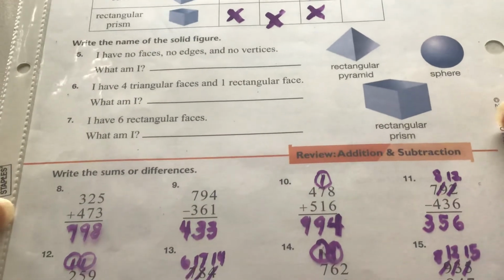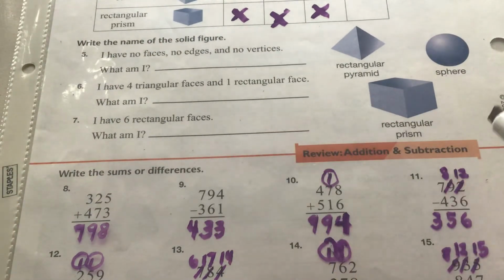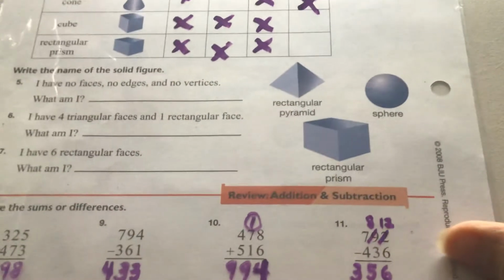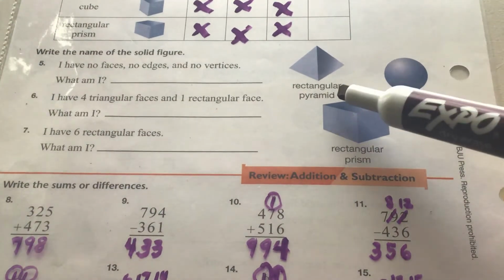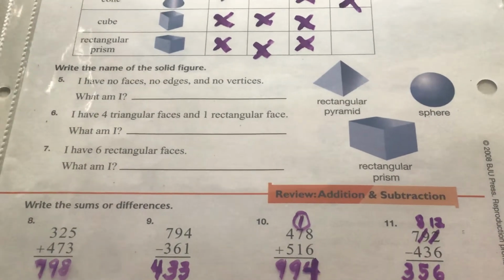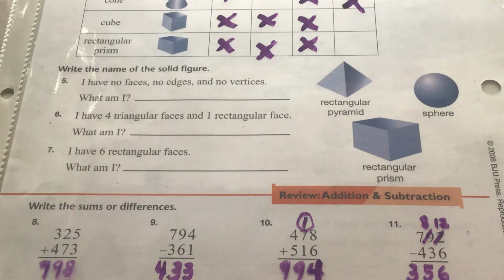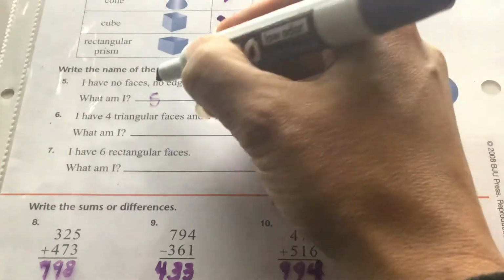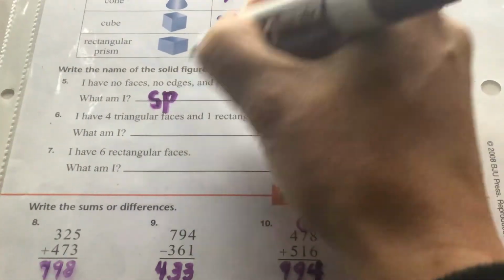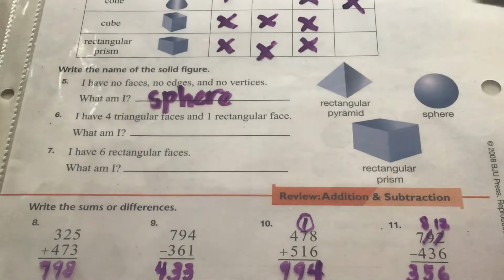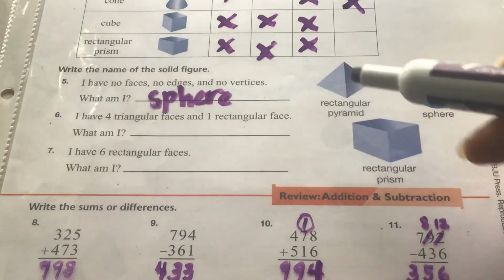So we'll go here. They give us a description, and then we're supposed to choose one of these three shapes here at the right. Whoops, sorry, I'm losing my paper. Rectangular pyramid, sphere, and rectangular prism. It says, I have no faces, no edges, and no vertices. What am I? Well, you must be a sphere. And these are the shapes that we just filled out with the boxes at the top. So if you're not sure, you can look up here in the section above.